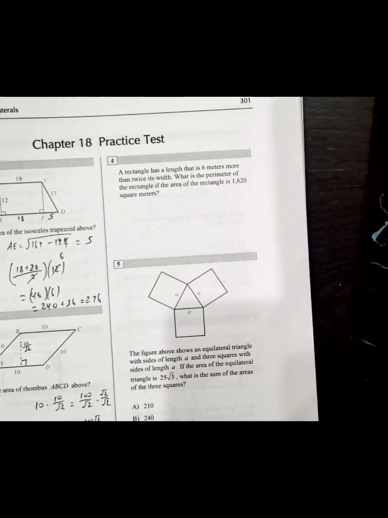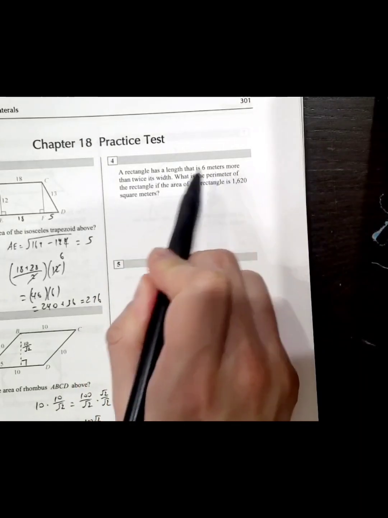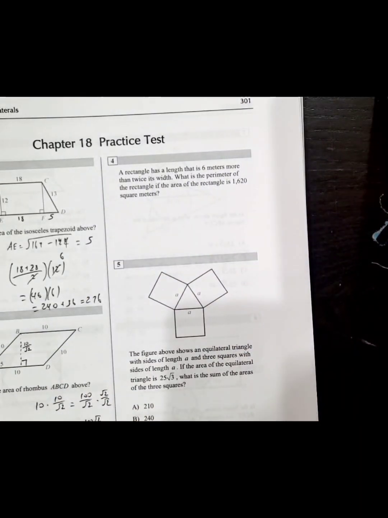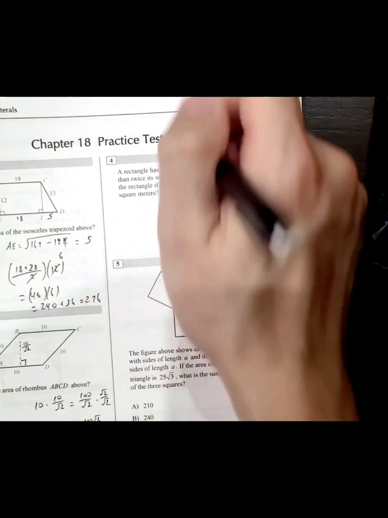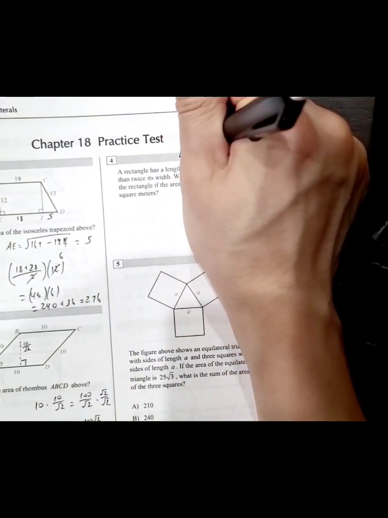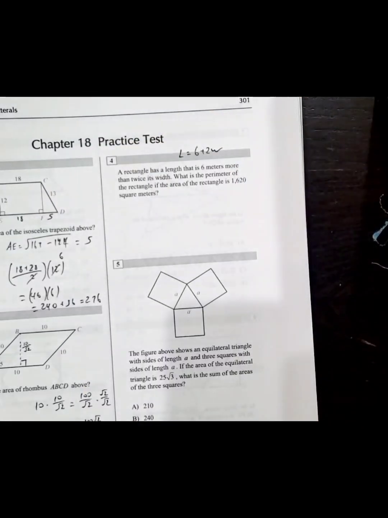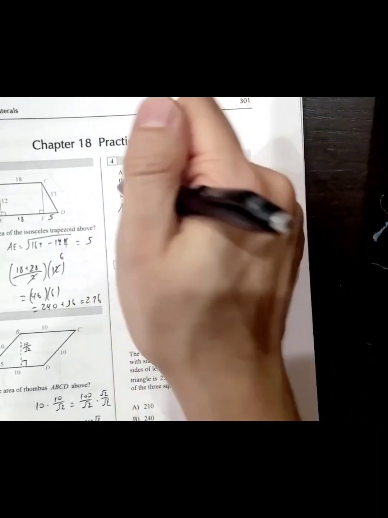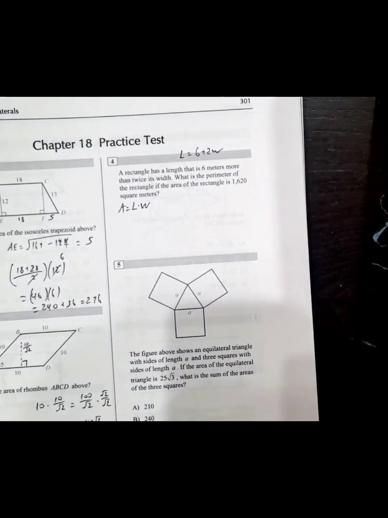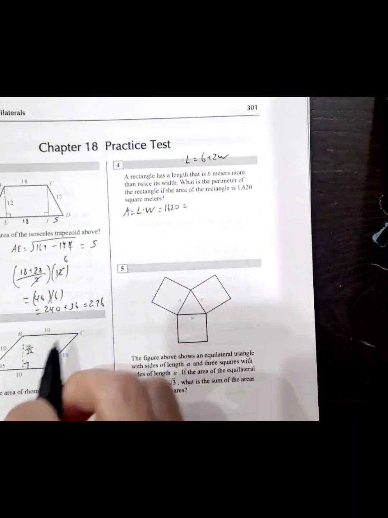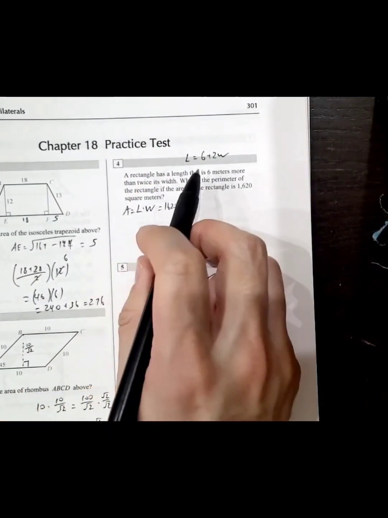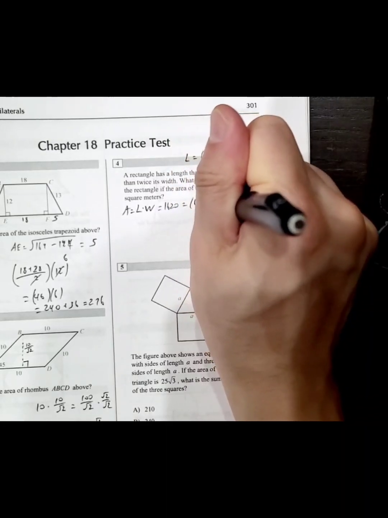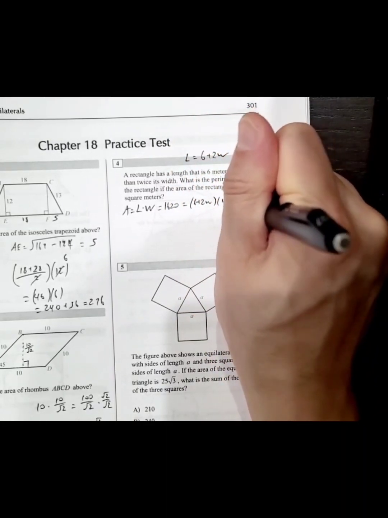A rectangle has a length that is 6 meters more than twice its width. What's the perimeter of the rectangle if the area of the rectangle is 1620 square meters? So, the rectangle has a length that is 6 meters more than twice its width. 6 plus 2w. That's how to represent it as an equation. Area is base times height, or L times W, which is 1620. And we can write L as 6 plus 2w. So 6 plus 2w times another w equals 1620.